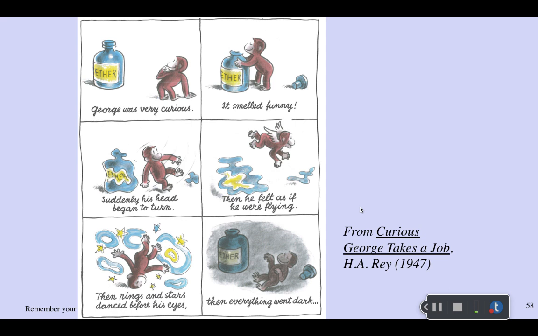So there's an ether bottle. George was very curious. It smelled funny. Suddenly his head began to turn. Then he felt as if he were flying. Then rings and stars danced before his eyes. Then everything went dark. And there it is, ether.